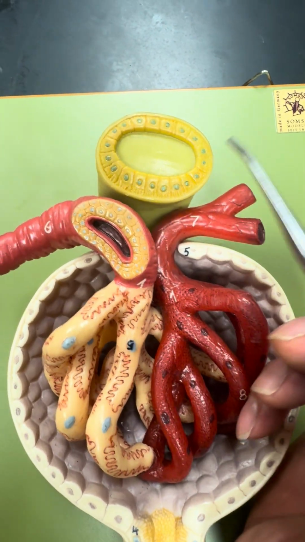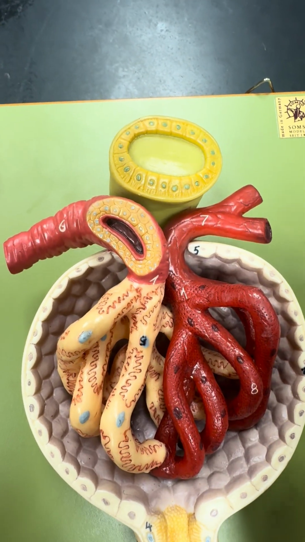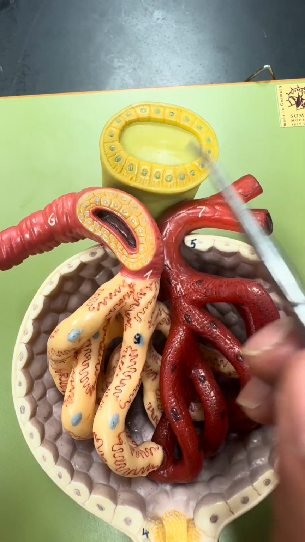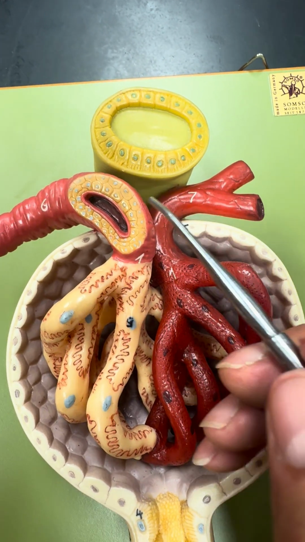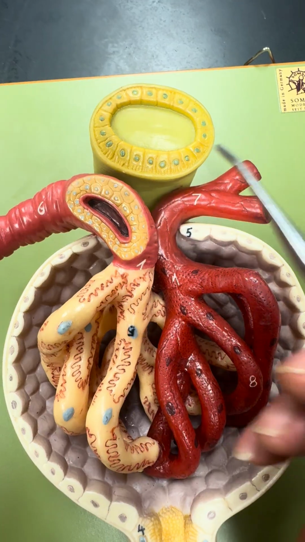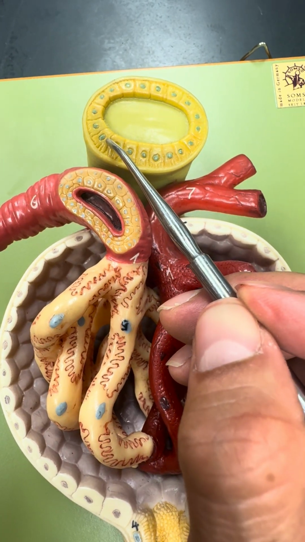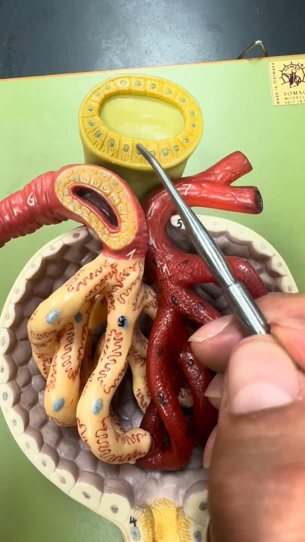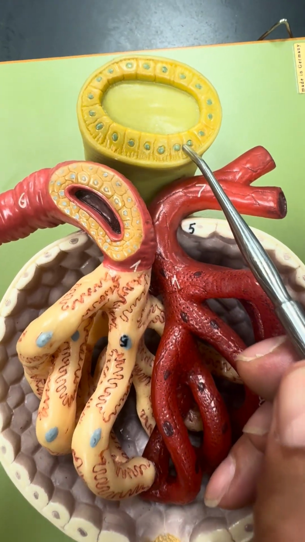So this model is also showing you the juxtaglomerular apparatus. What is that? It contains technically 3 cells, but here the model only shows 2 of those 3 cells. So these cells here that make up this portion of the distal convoluted tubule are called macula densa cells.